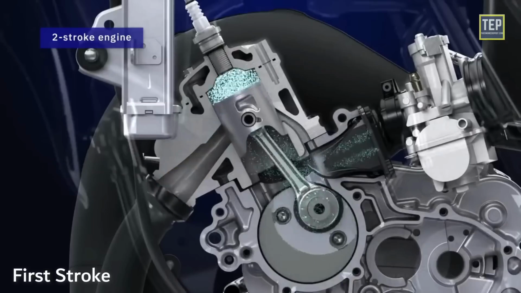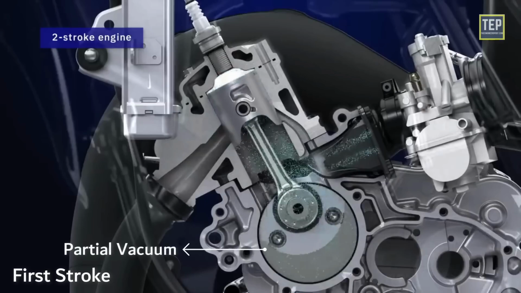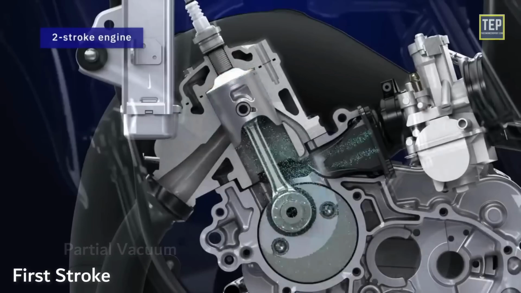Due to the upward movement of the piston, a partial vacuum is created in the crankcase and a fresh charge is drawn into the crankcase through the uncovered inlet port. At the end of this stroke, the piston reaches the top dead center position.